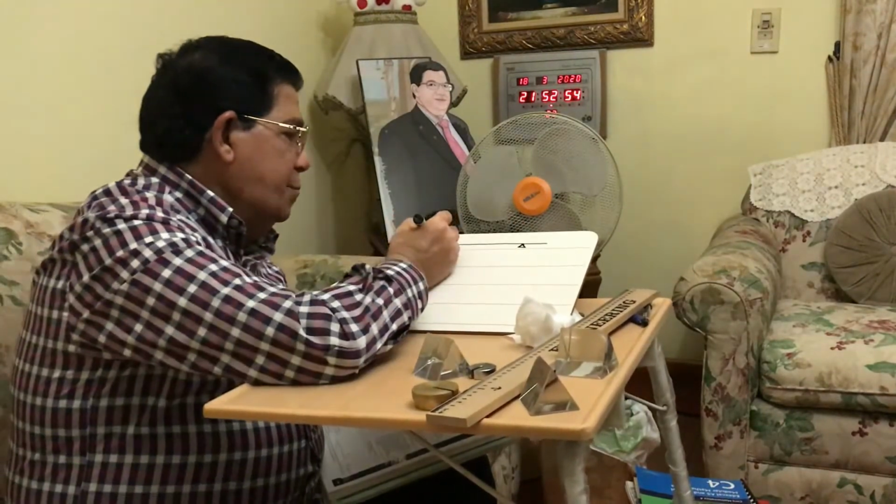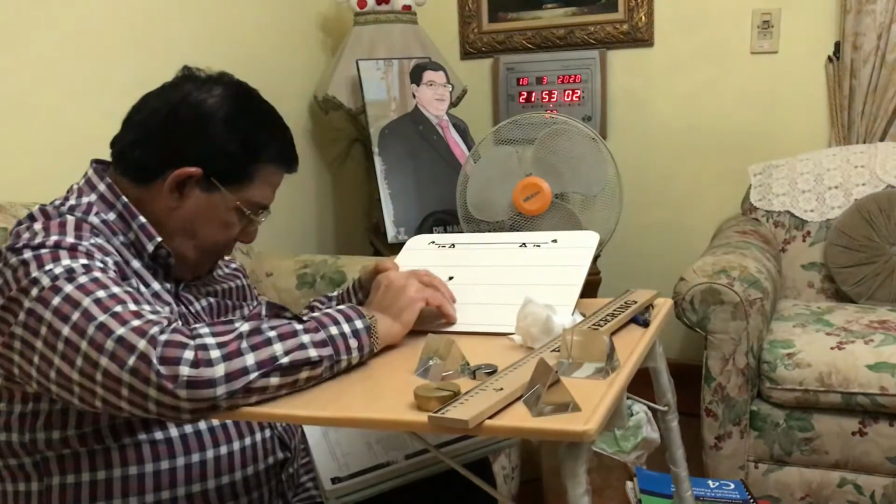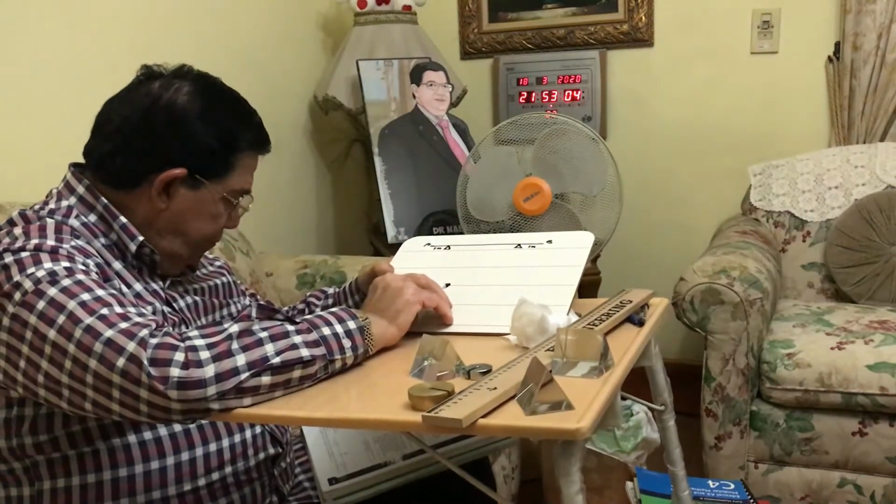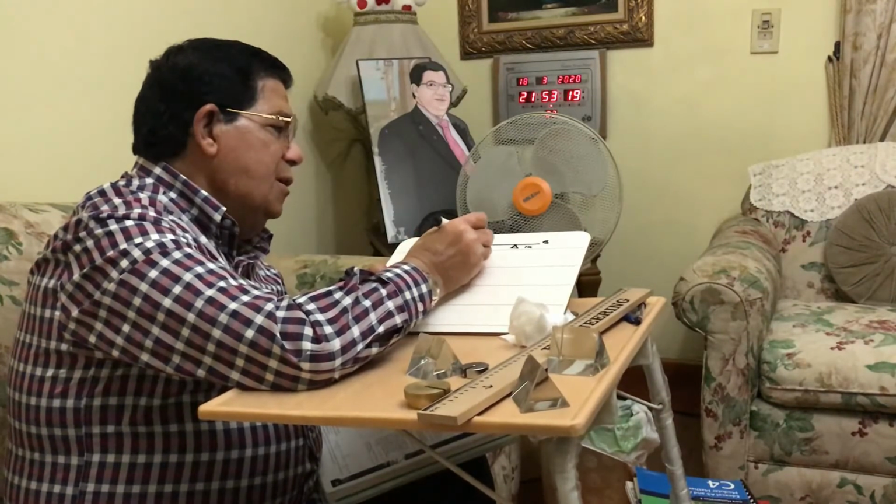The beam is AB, and for the two supports, this is 1 meter and 1 meter. And the whole beam is 5 meters. Therefore, this distance is 3 meters. The center of mass is in the middle. This means that this distance is 1.5 meters, and this is 1.5 meters.